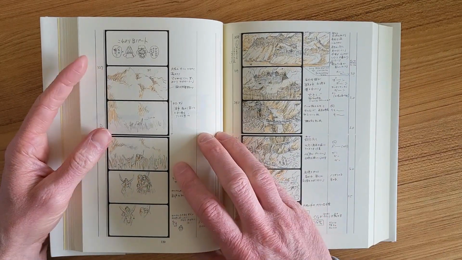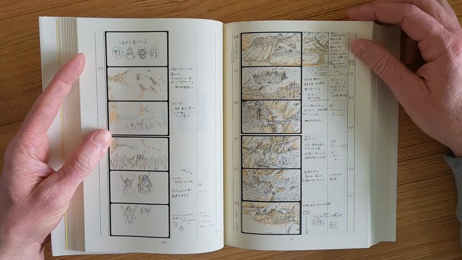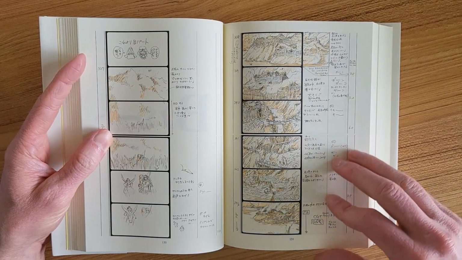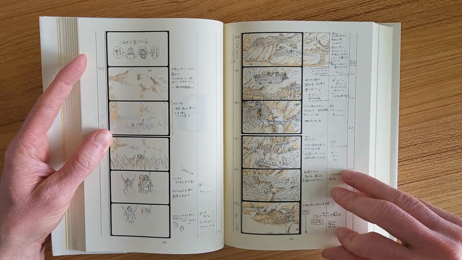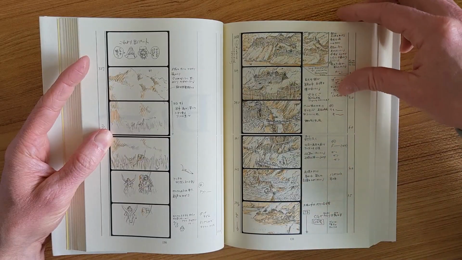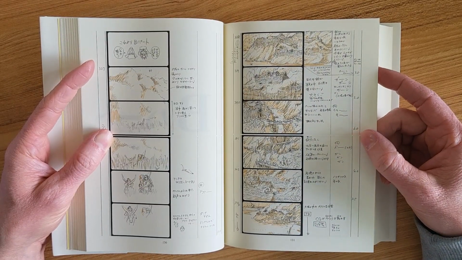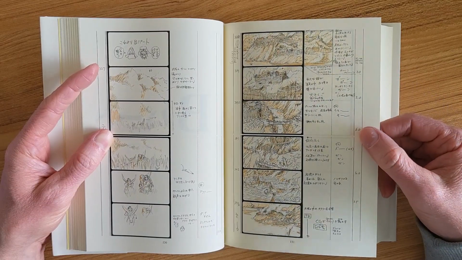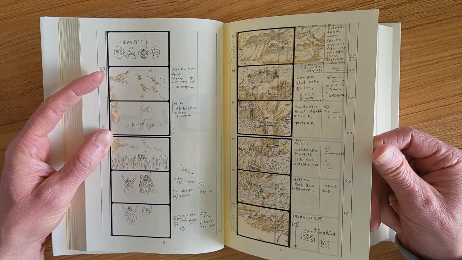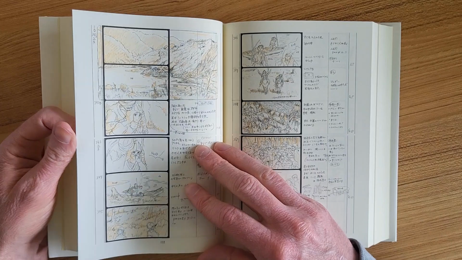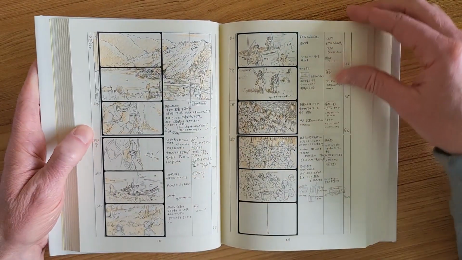And Isao Takahata did Pompoko also on this topic of nature being pushed by human civilization, and animals having to adapt to become closer to humans.